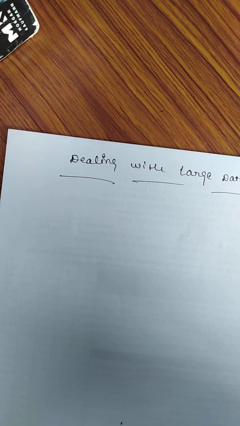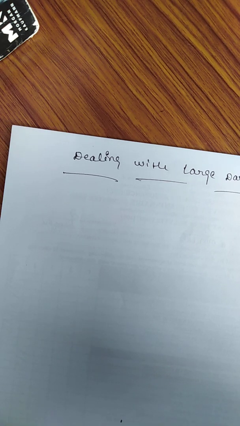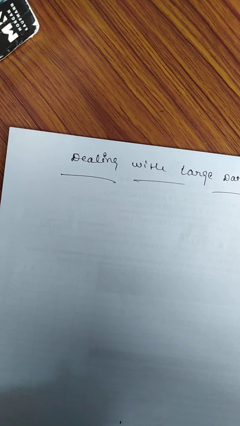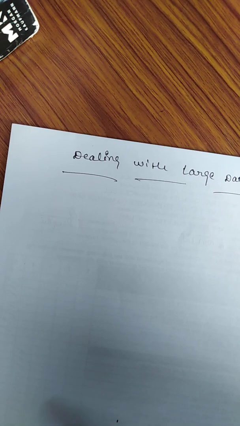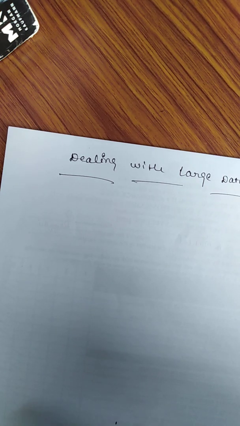Earlier we saw the clustering methods and cluster types in previous classes. In this class we will see dealing with large databases. In most clustering methods, we implicitly assume that all data is accessible in main memory. Everything can be accessed in main memory only.